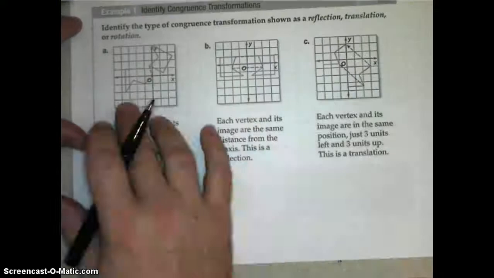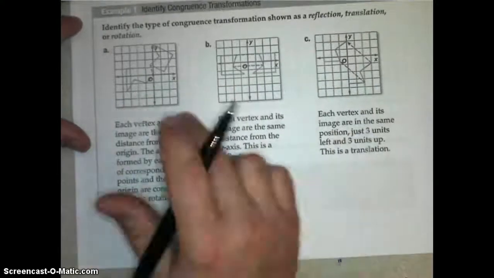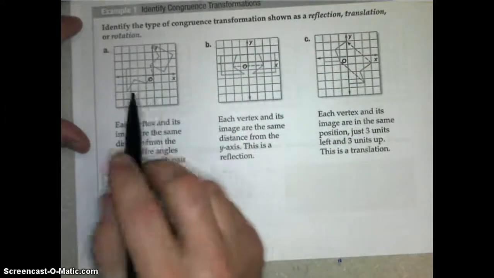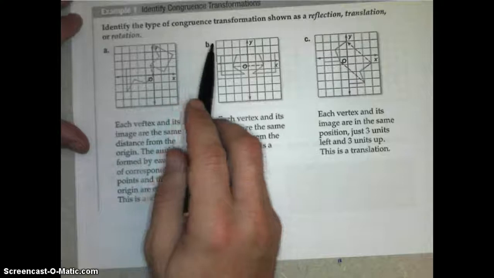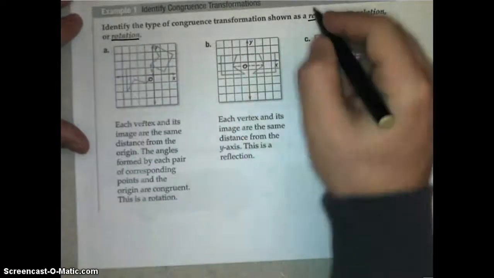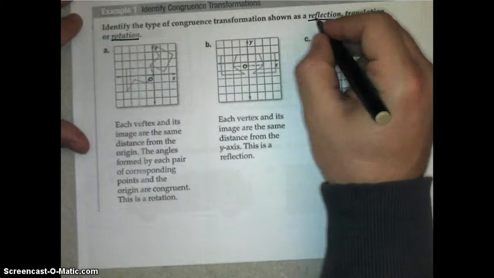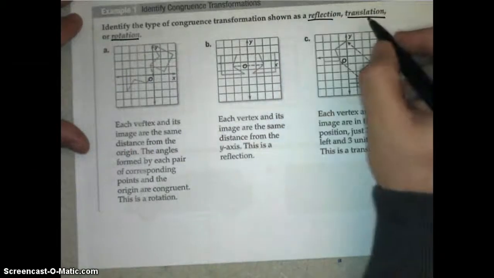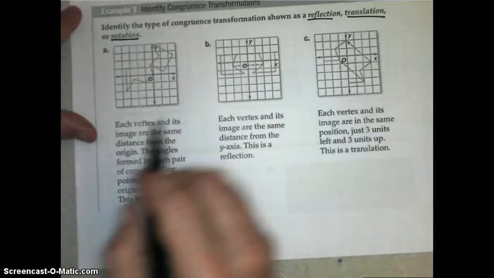So let's see if we can do some examples. So we're going to identify, and a lot of these have been done for you here, but I'm going to highlight some specific parts. We're going to identify the type of congruence transformation shown as either a reflection, translation, or rotation. Remember, reflection is like a flip, translation is like a slide, and rotation is a turn.